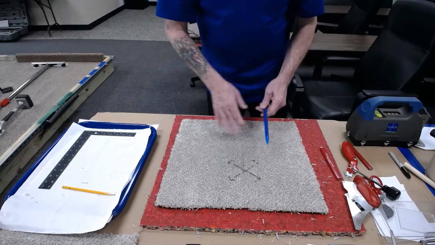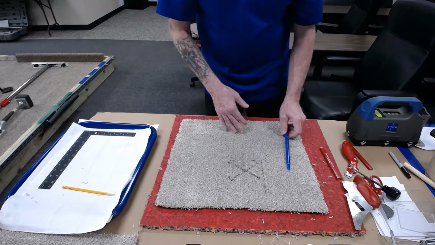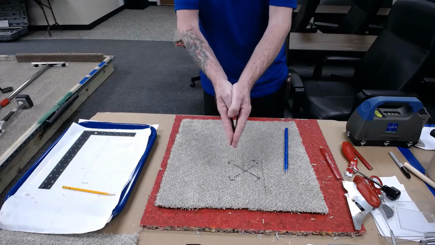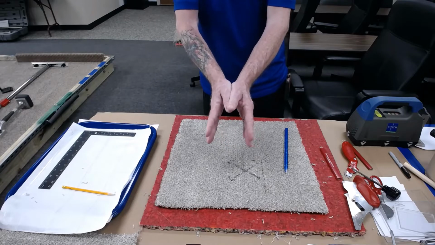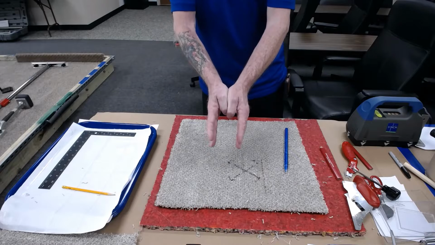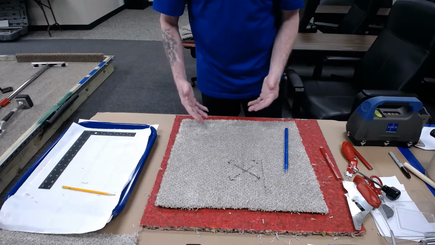But what the row finders do is you just draw a line in the carpet, and it separates the fibers. So the fibers are together, and we separate them with the row finder. Then when we do our cuts, we're only cutting through the back of the fiber, and that makes it so we're not shearing the tips of the fibers, which is evident after the repair.